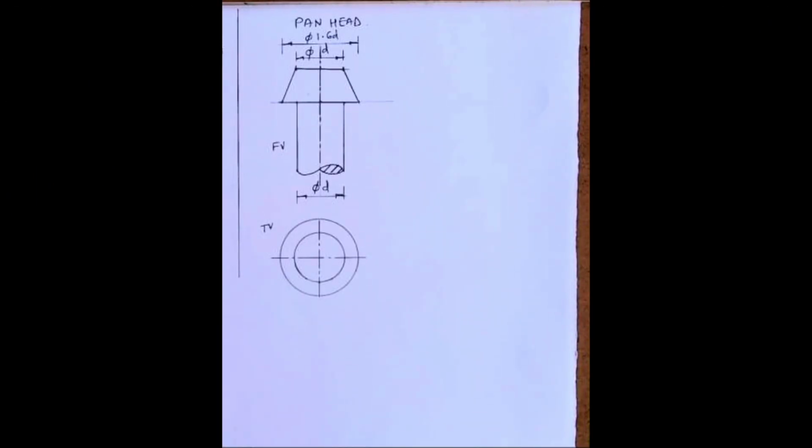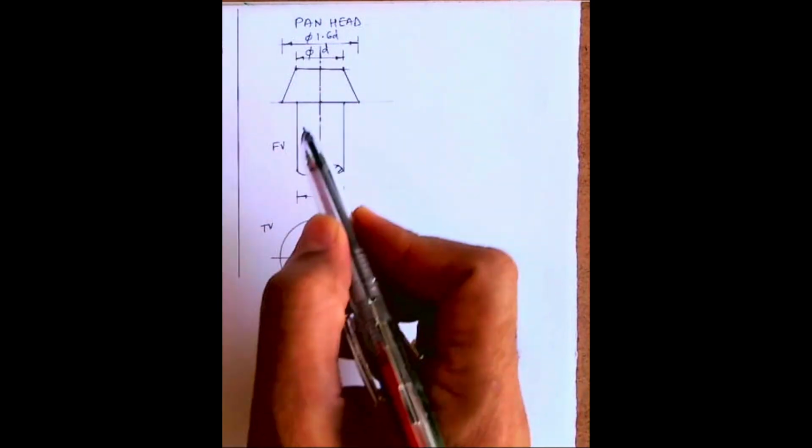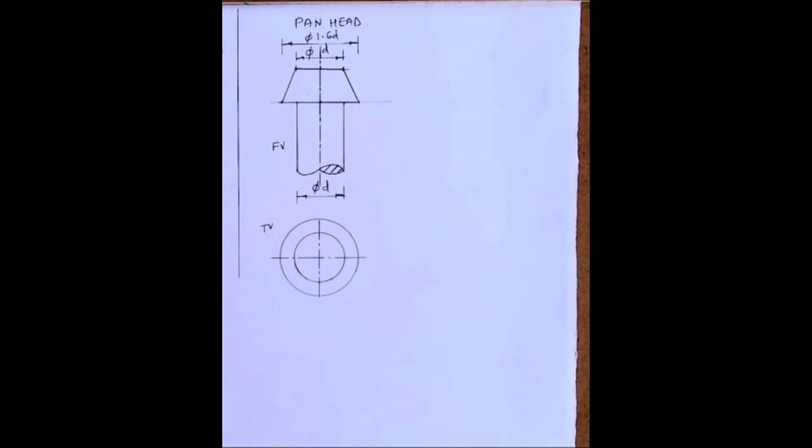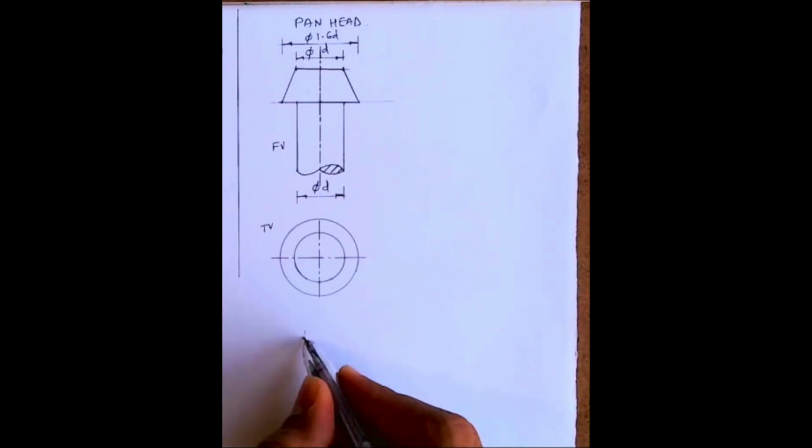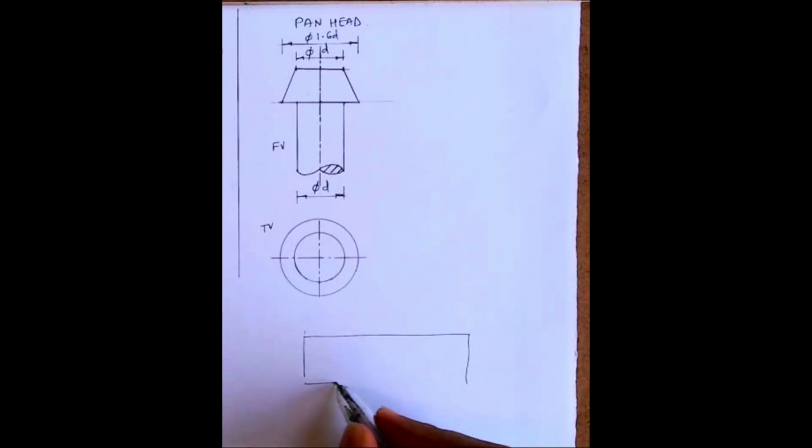Welcome to Technical Drawing. Today we are going to draw a pen head rivet. Now see this, we have front view, top view. So we need to draw the front view and top view of a pen head. First we will draw a block. In the sense, we'll find out all the dimensions.